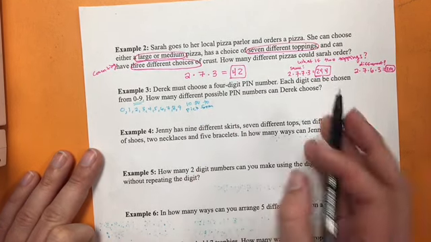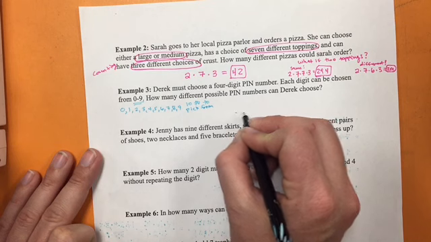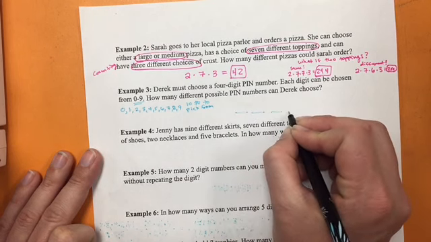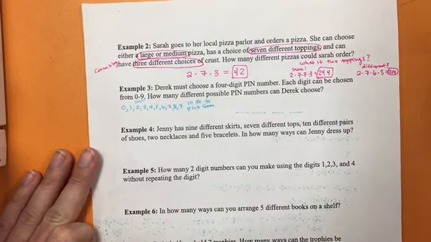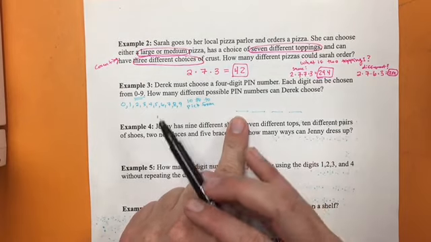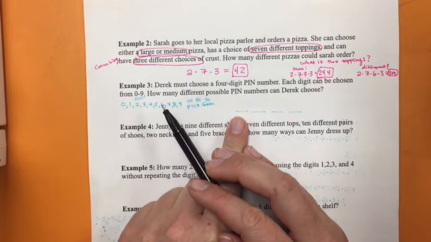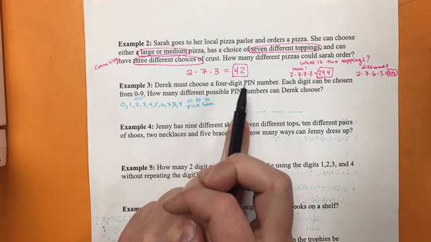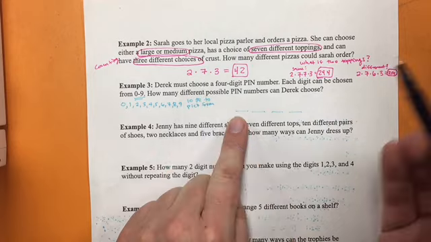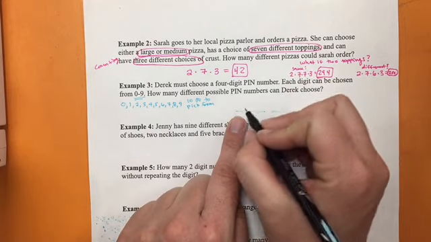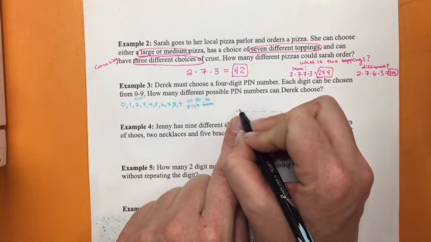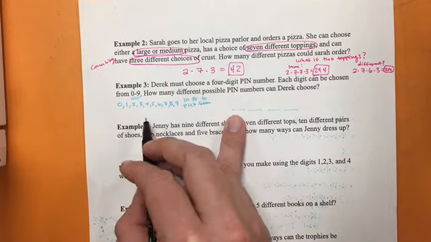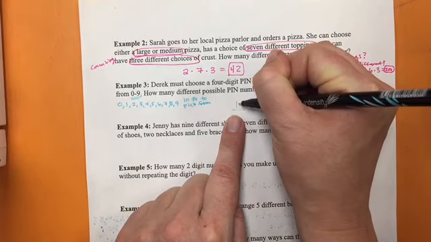So 4-digit PIN, I'm going to make the blanks kind of like on your phone how it does the dots for your PIN, and we're going to fill them in. Does it specify if we can repeat? Derek must choose a 4-digit PIN number. Each digit can be chosen from this. So they can repeat. You can pick any number. So my first number I'm going to pick from this list. I have 10 options.